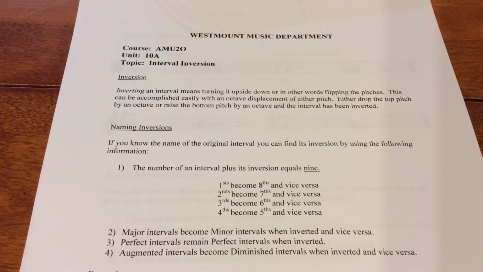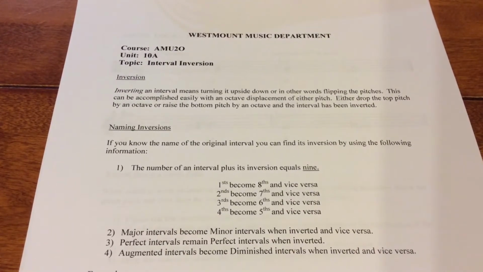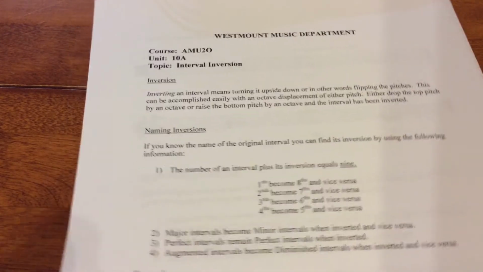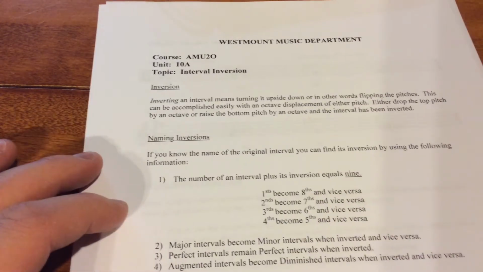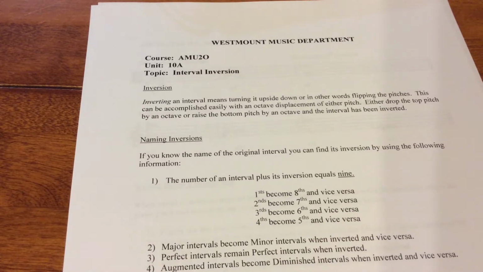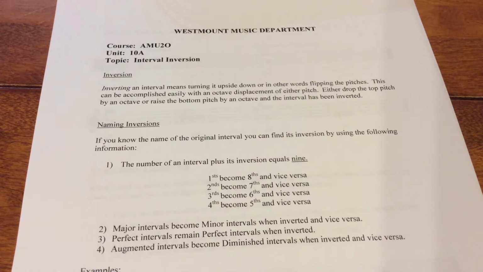Hi everybody, this is the grade 10 theory lesson, unit 10A, and today's topic is interval inversion. In our previous lesson we learned about some different intervals that we hadn't encountered before. Those were the diminished, the minor, and the augmented intervals, and we still maintain the major and perfect intervals. In this lesson we're going to learn about basically flipping these intervals upside down or rearranging them. That's what we mean when we say inverting an interval.